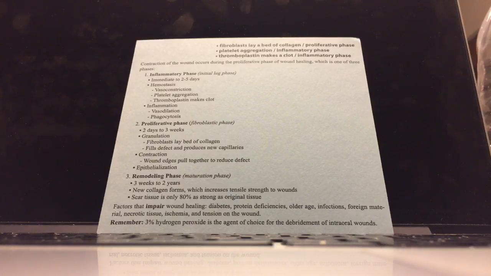In granulation, fibroblasts lay a bed of collagen, fill the defect, and produce new capillaries. In contraction, the wound edges pull together to reduce the defect.